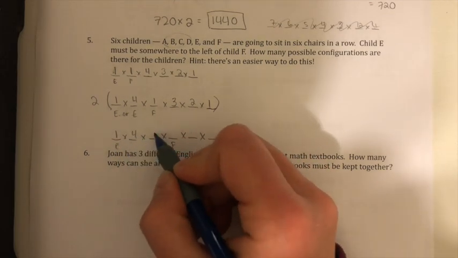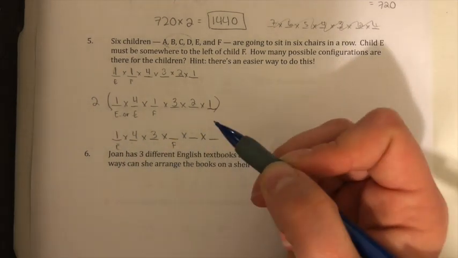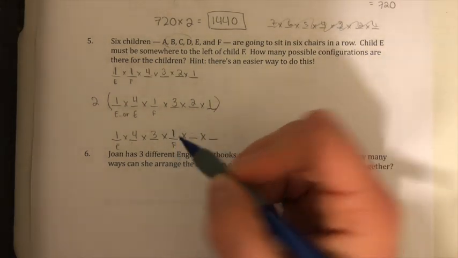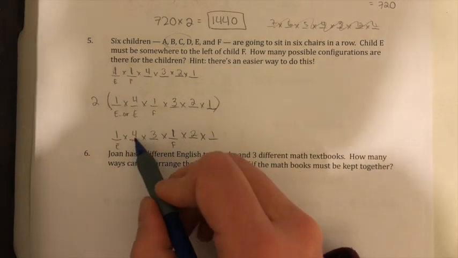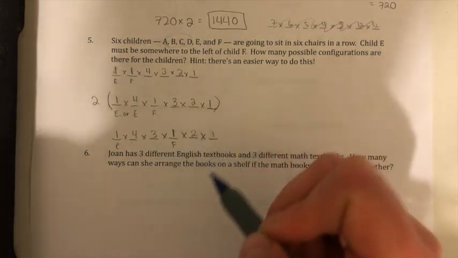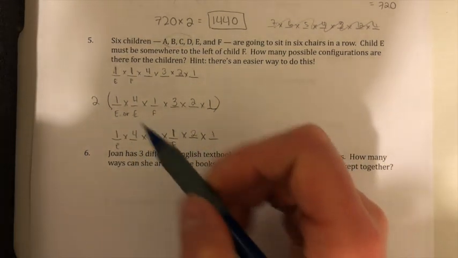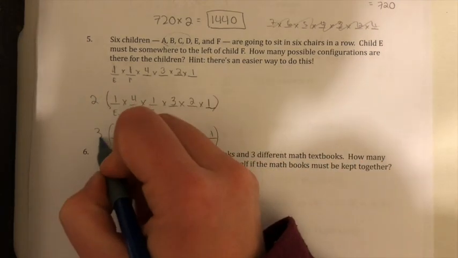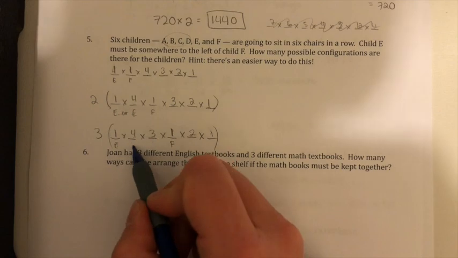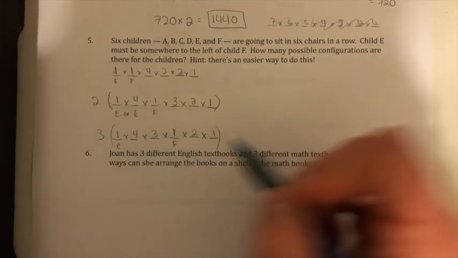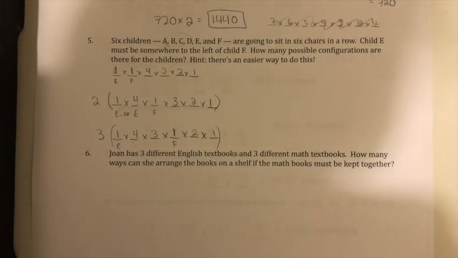And then there's 4 kids to fill those remaining. Oh, F, that's a 1. So F has to sit there. There's only one option. Then 2, then 1. So 4 options, 3 options, 2 options, 1 option, the remaining 4 kids. But there's E could sit here or here or here. So we'd have to multiply this whole thing by 3. So that just gets really confusing.